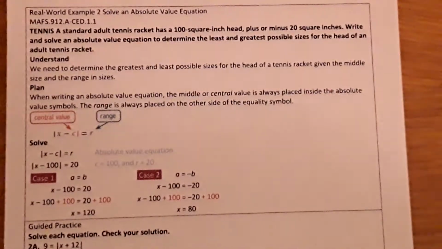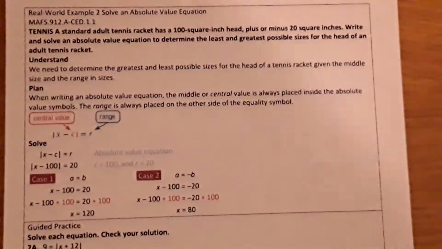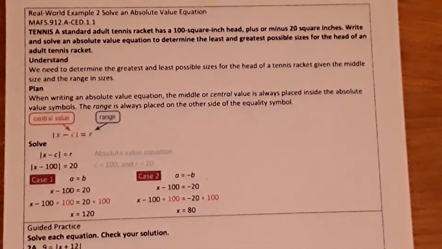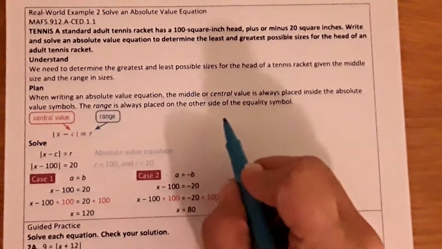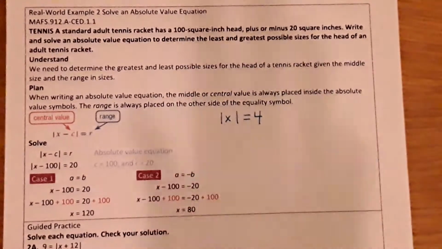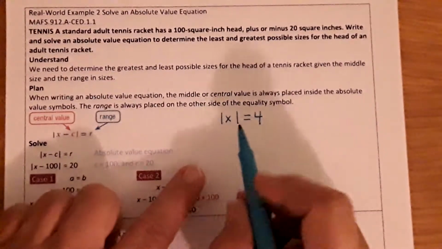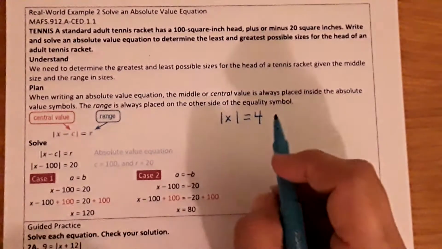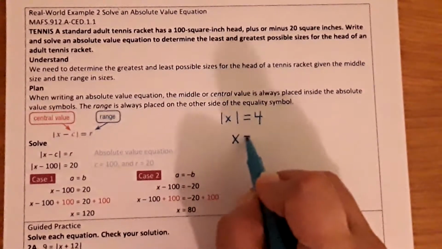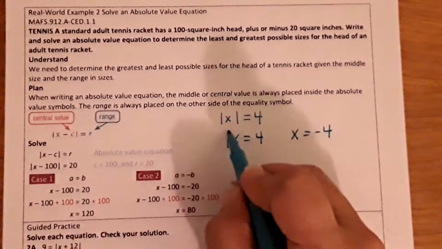Okay, so on the other page, we learned that the absolute value of 4 and negative 4 are the same. So that means if I started with the most basic of absolute values, this number could be negative 4 or 4. So we would set it up as x equals 4, x equals negative 4, and that would be our answer.